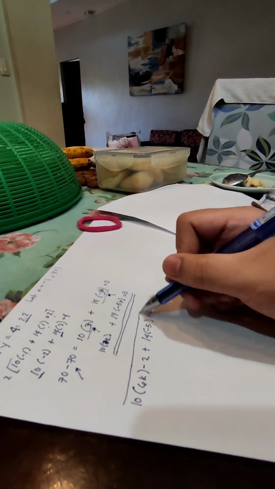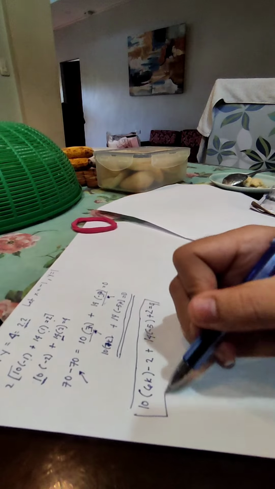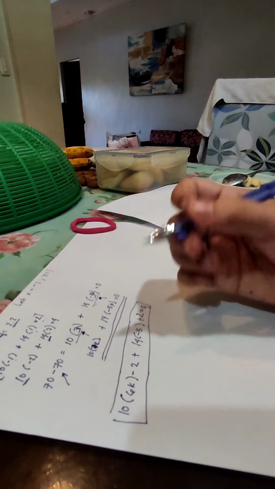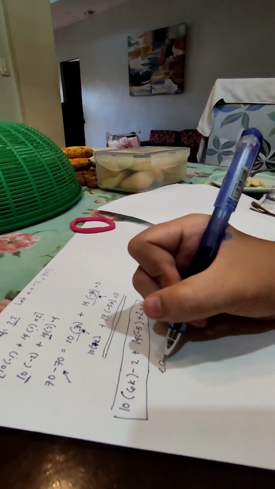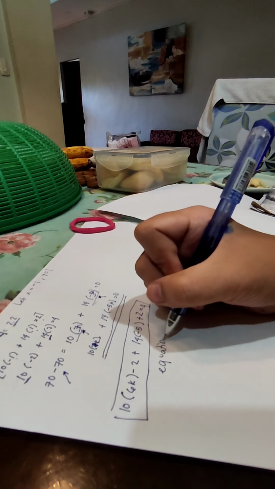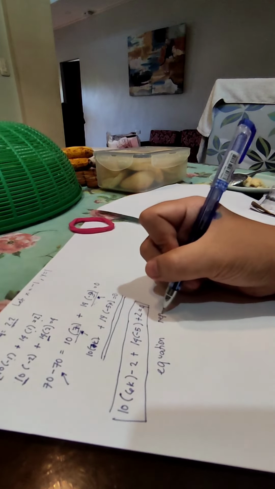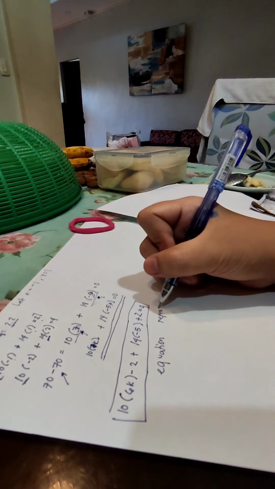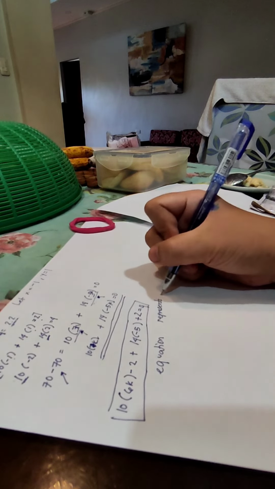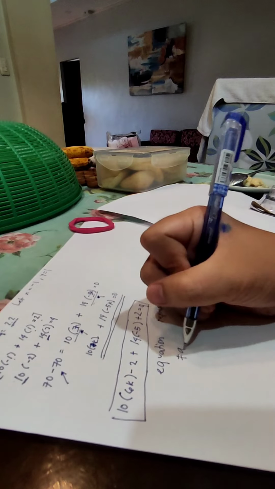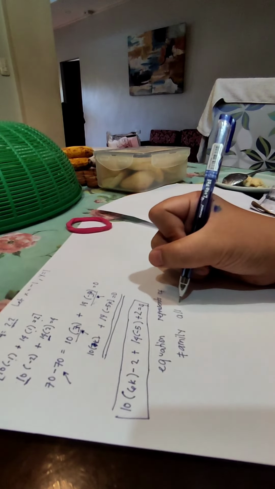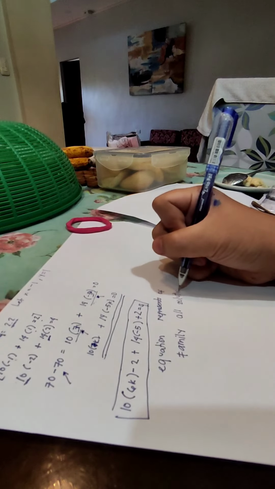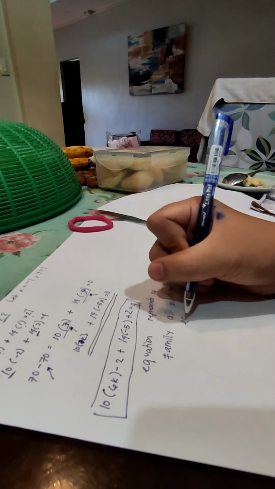So guys, this is what we call the equation that represents the family of all solutions equation.